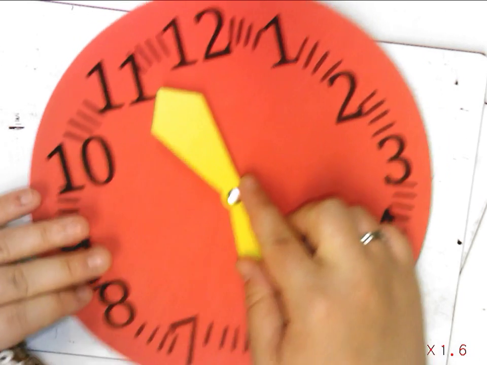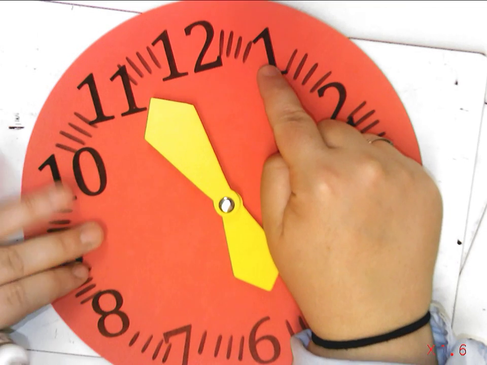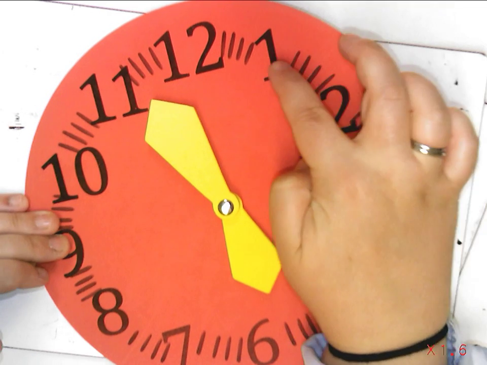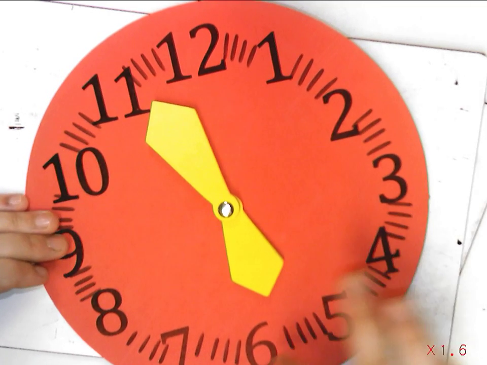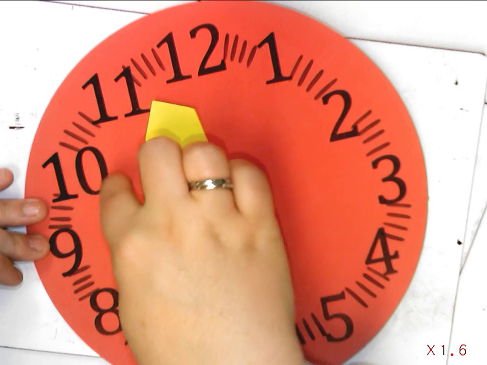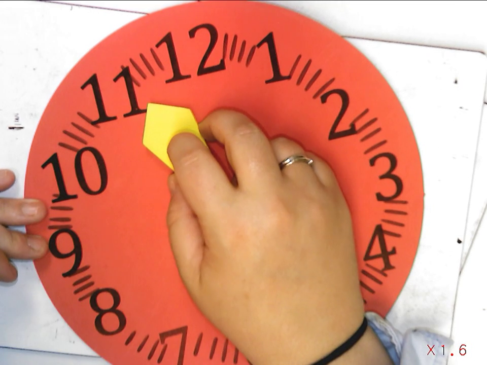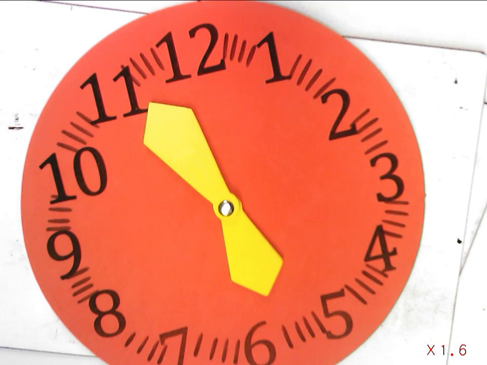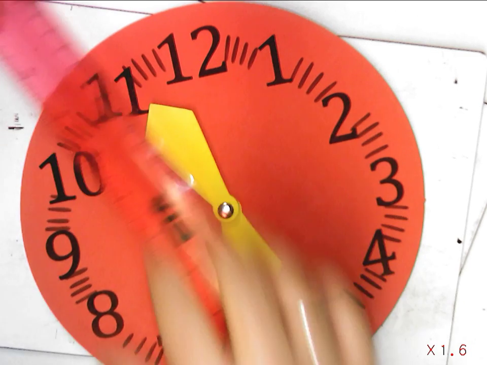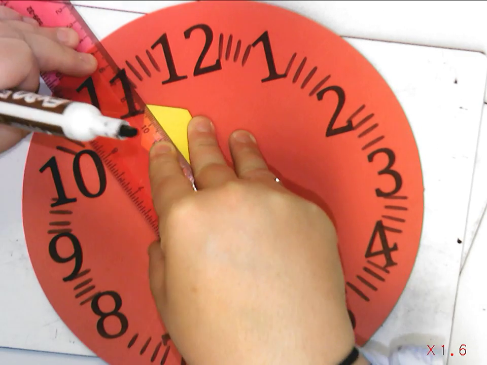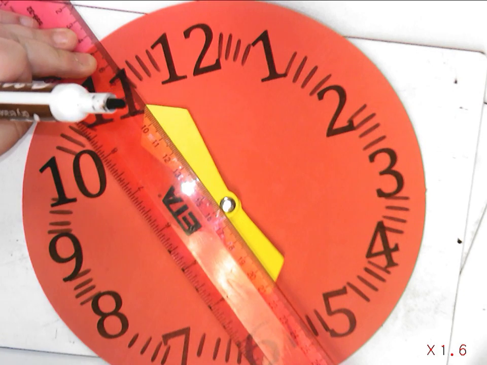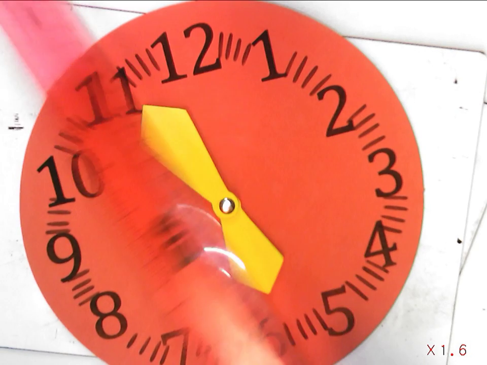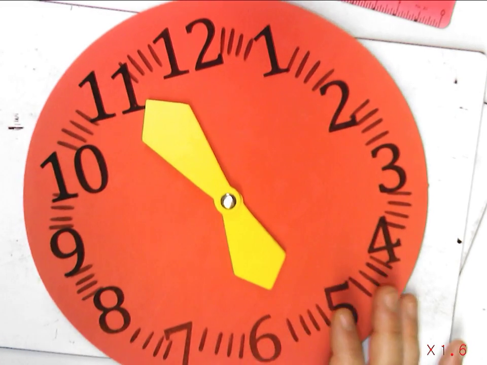Okay, and now I'm just going to count by 5s to get close to 56. 5, 10, 15, 20, 25, 30, 35, 40, 45, 50, 55. And then I'm going to put it really, really close. Pretty much right on that line. If you can see, 55 to 56. Okay, now I'm going to subtract 42 minutes.